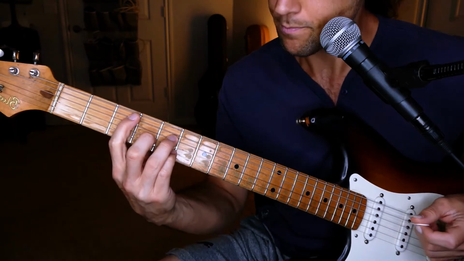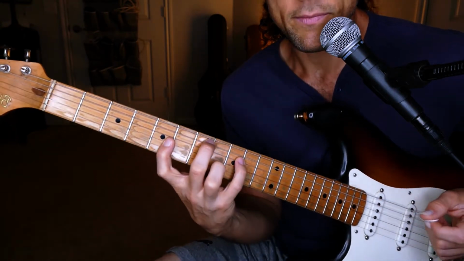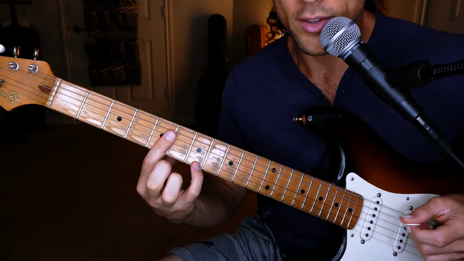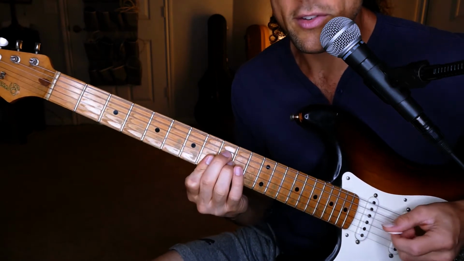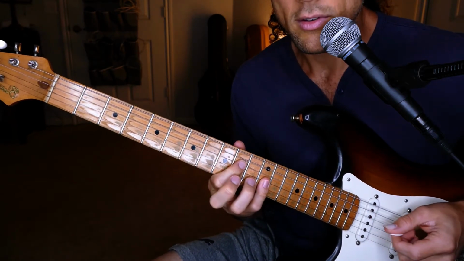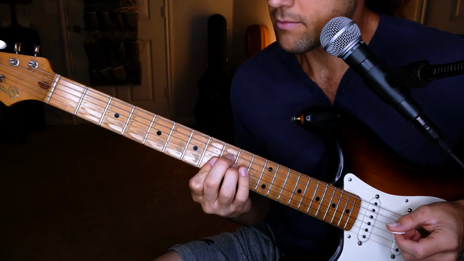Normal root position. 3rd in the bass. 5th in the bass. On the D string down. 7 in the bass. Root in the bass. And then we're going to go backwards.